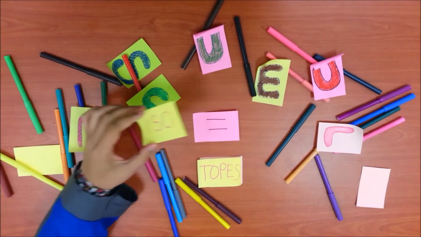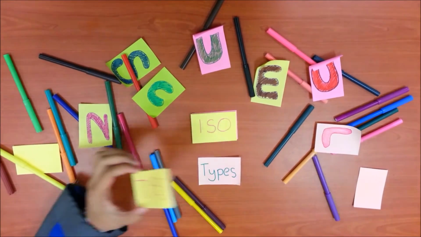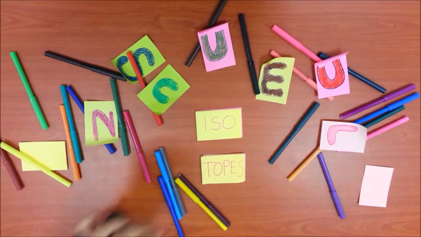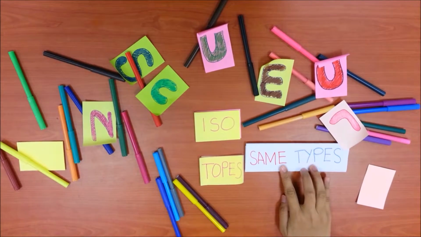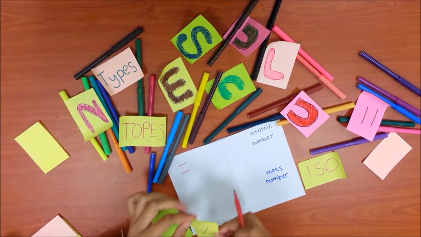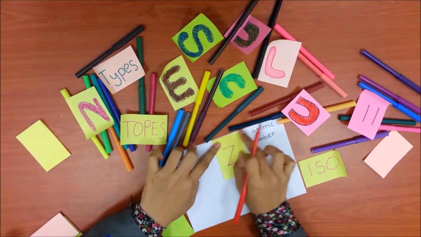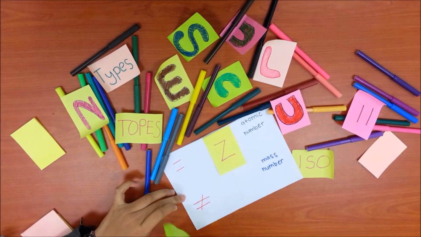Iso means same. Topes means types. So isotope means same types. Isotopes have the same atomic number but different mass numbers.